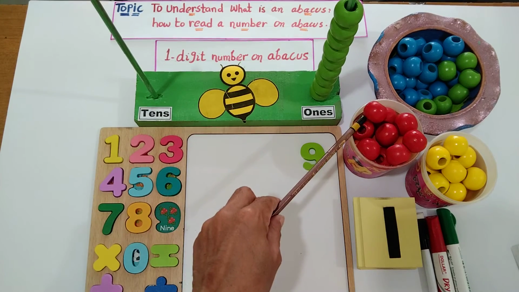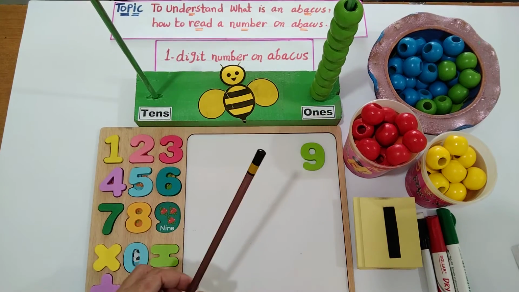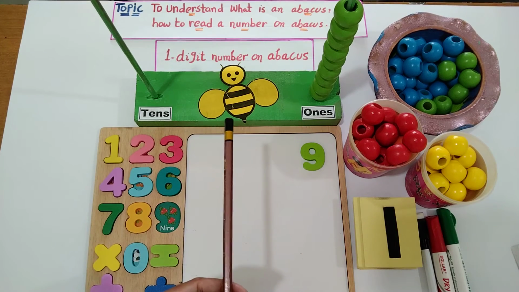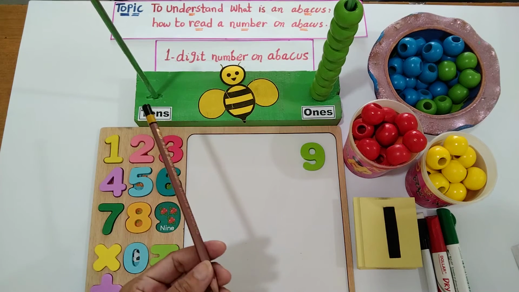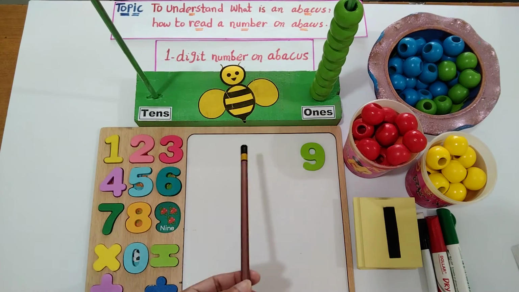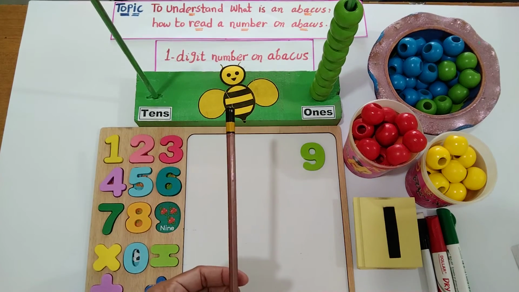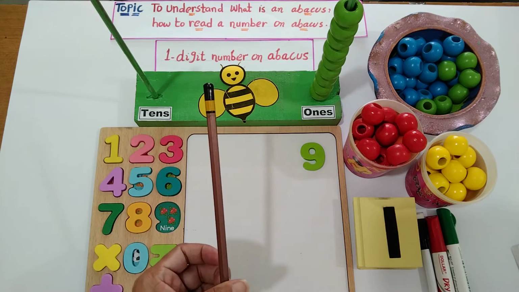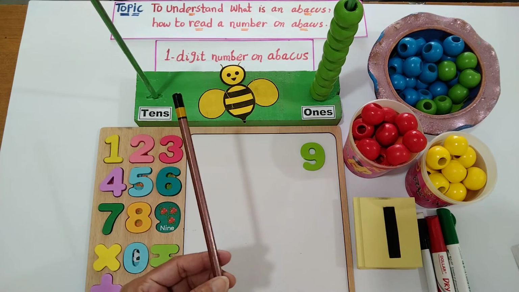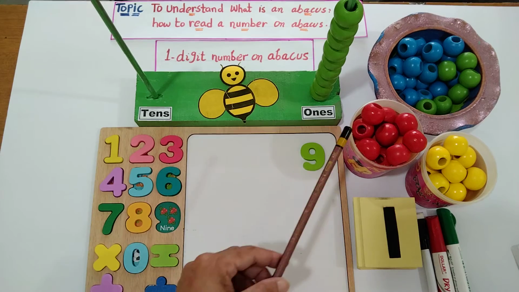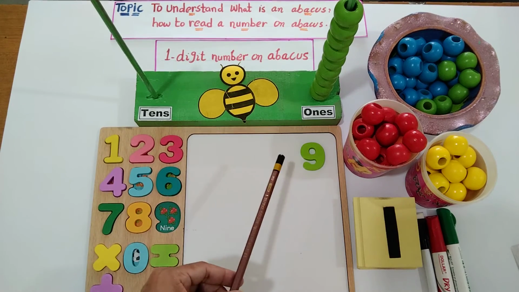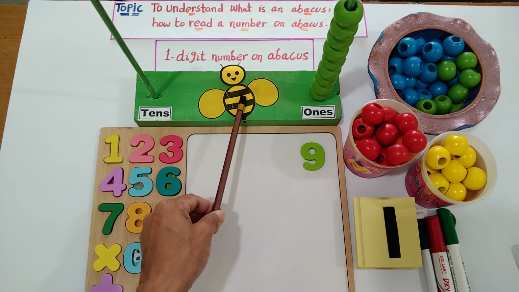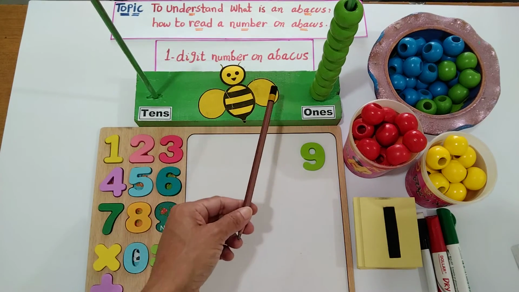And for the beads you can use rubber bands. You can make beads by cutting heart chart by making a hole. You can use a very interesting thing, bangles. You can use your mama's bangles, your sister's bangles. So you can also use bangles instead of these beads. So no need to take the tension. You can make an abacus at your home.